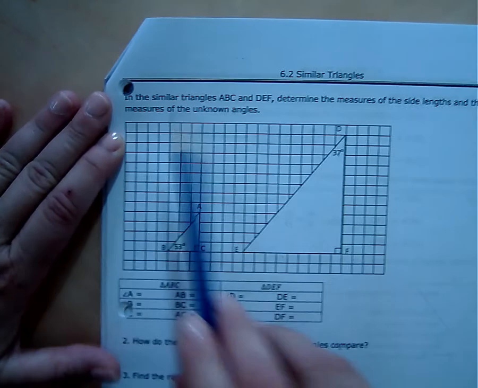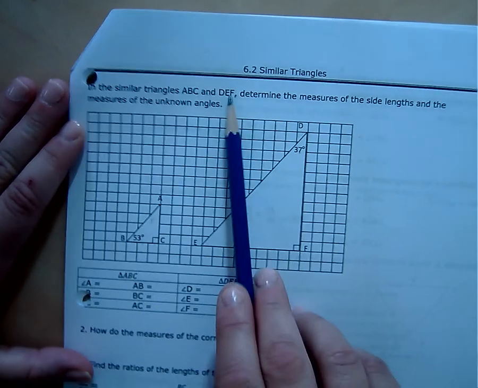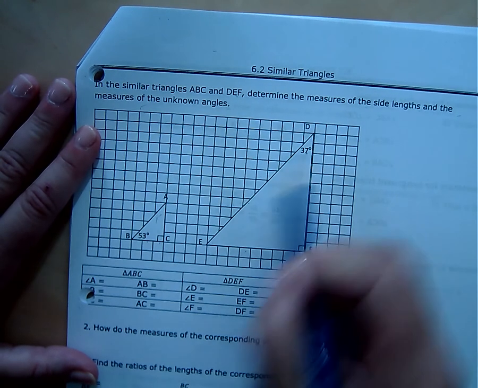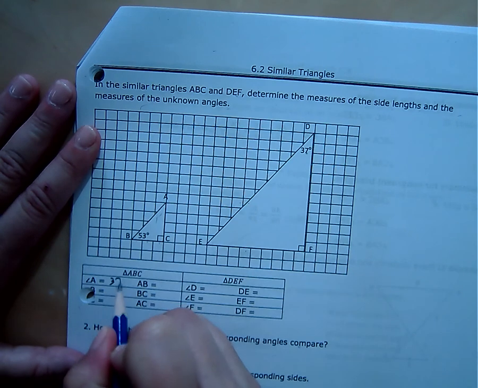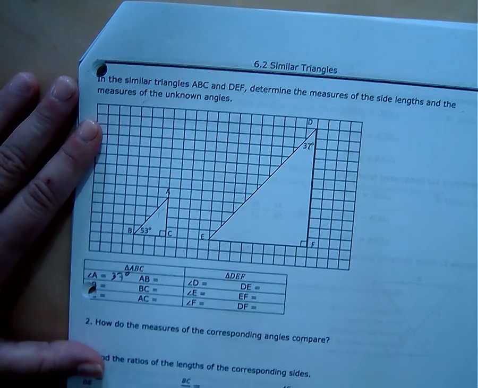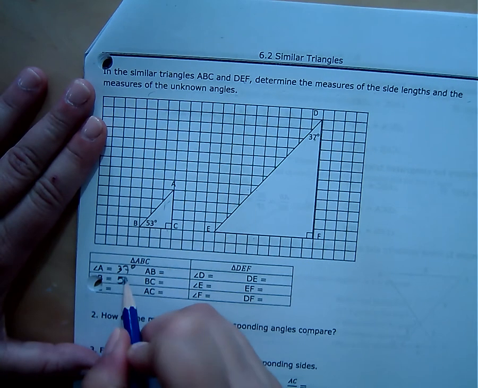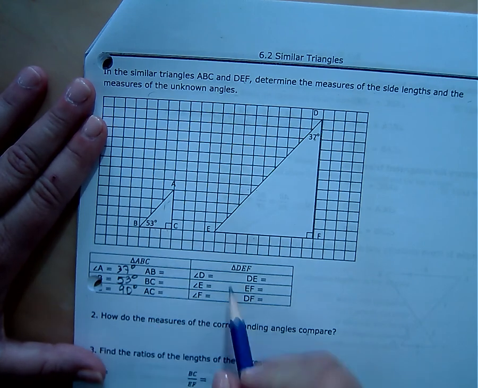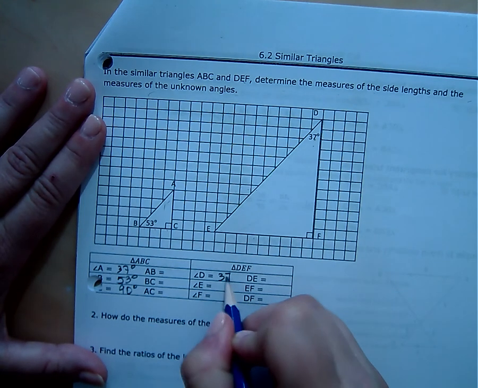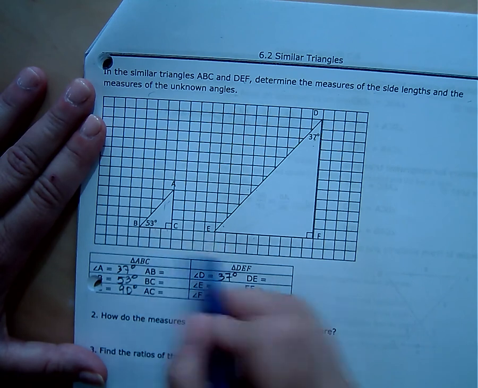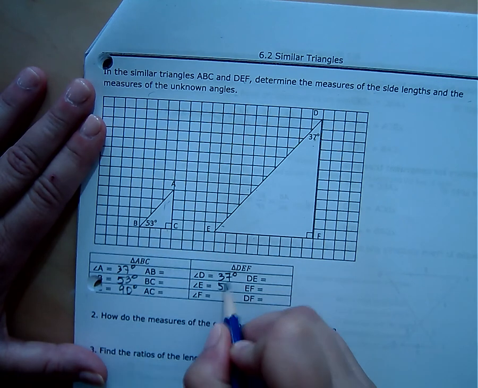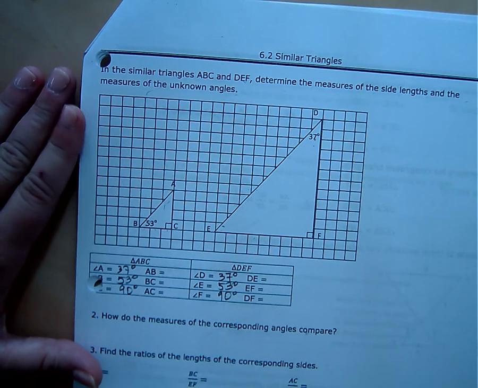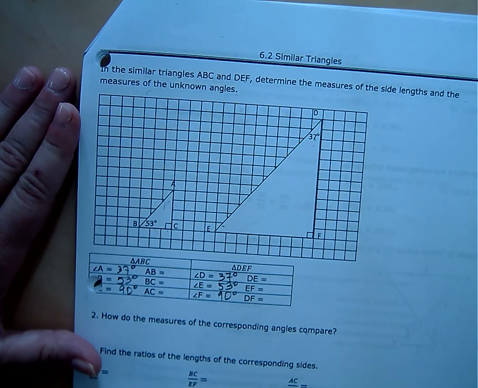It says, in the similar triangles ABC and DEF, determine the measures of the side lengths and the measures of the unknown angles. So we know that if that's 37, A is 37 degrees. We know that B is 53, we were given that. We know that C is 90 degrees, we were given that. We know that D is 37, we were given that. E is corresponding to B, which is 53, and F is 90 degrees. So that was pretty easy. Now let's take a look at the lengths of the sides.